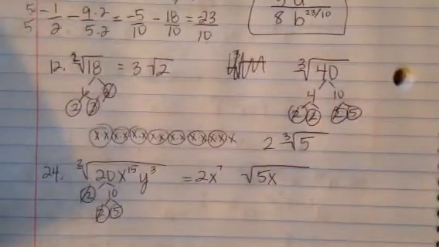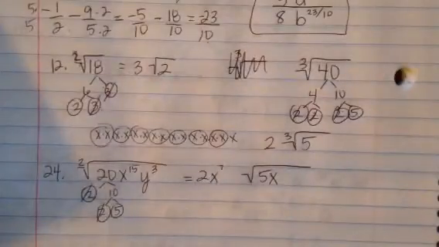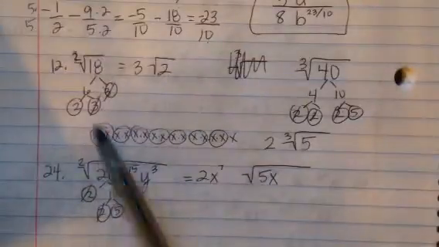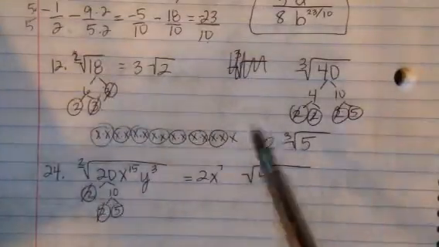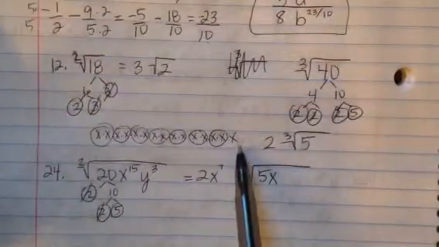You're not going to want to have to write out 15 x's, because sometimes that number is going to get even bigger. So this is what it's really doing: if you're trying to find buddies of 2, you're just dividing by 2, and then whatever's not circled is your remainder.